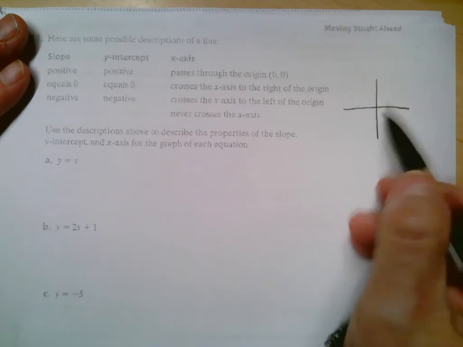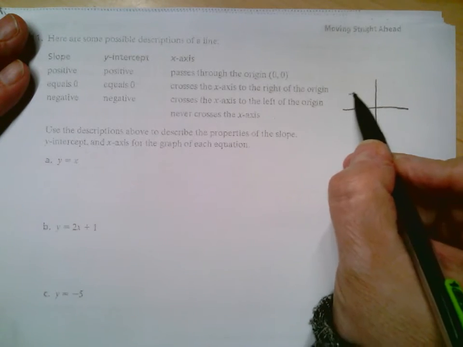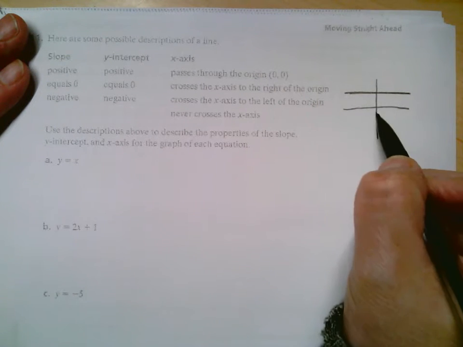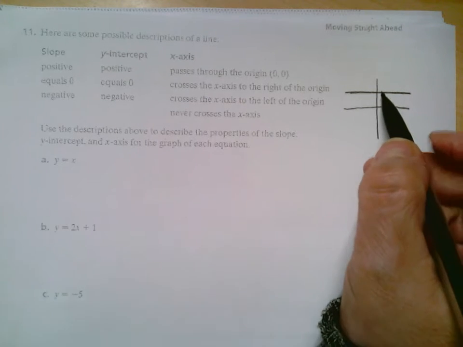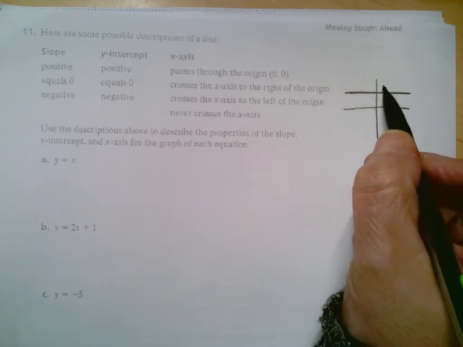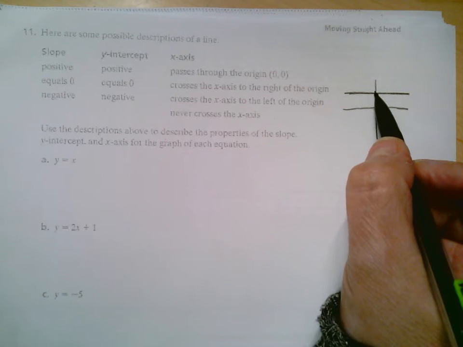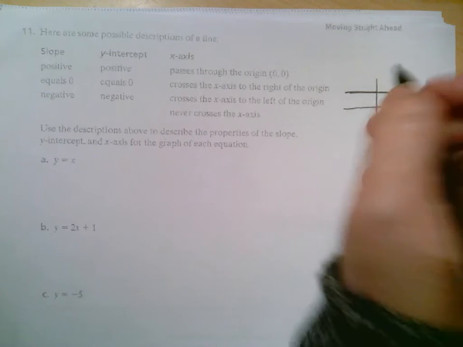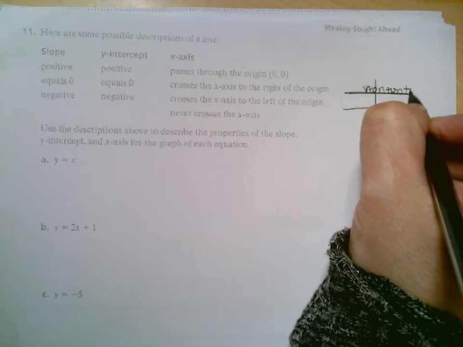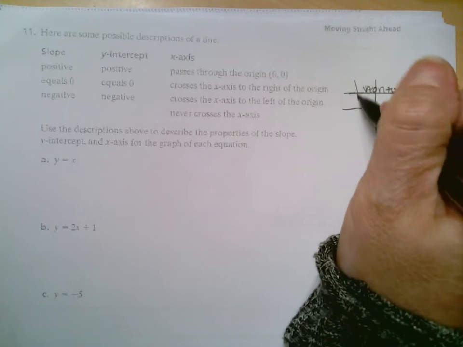Now, just for your own reference, and I know most of you probably already know this, if it doesn't cross the x-axis, that means that y is going to be 0, or whatever this one is, positive probably too. If it never crosses the x-axis, then it is going to be a horizontal line, if its slope is 0.